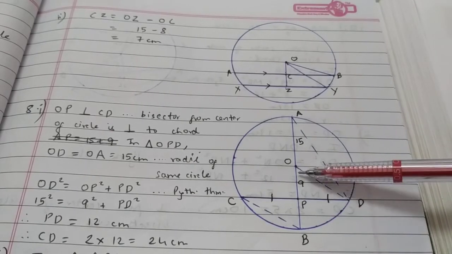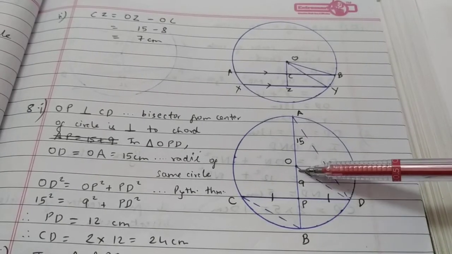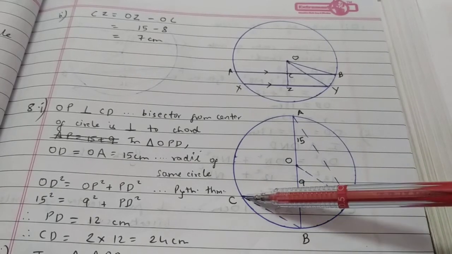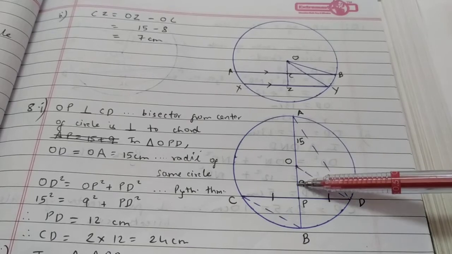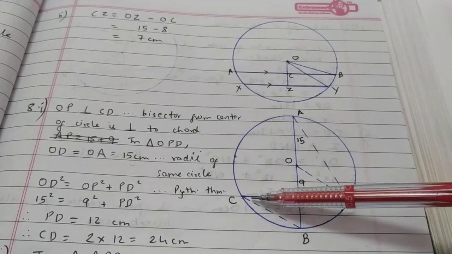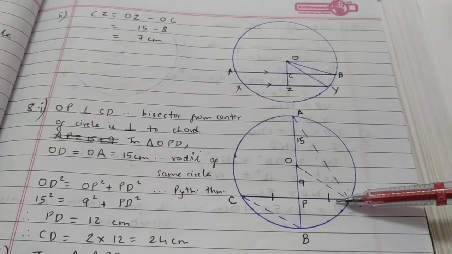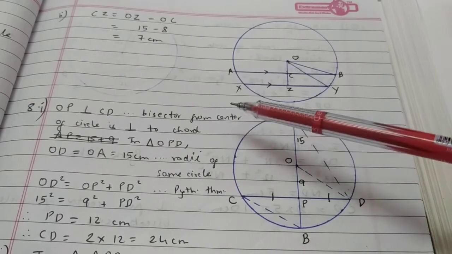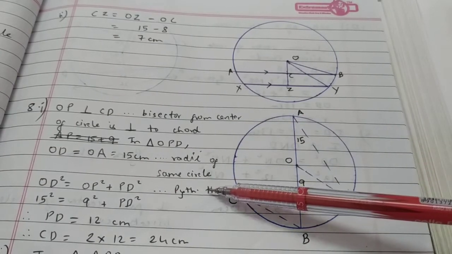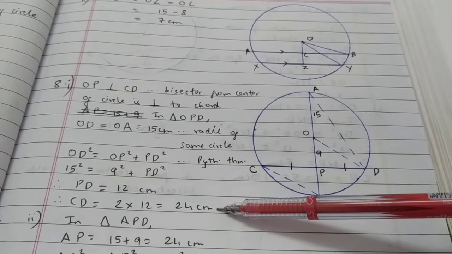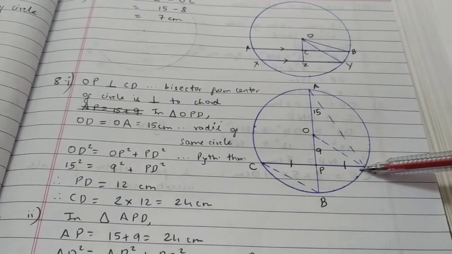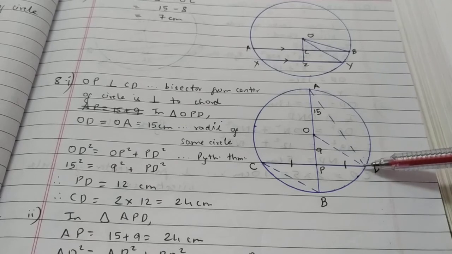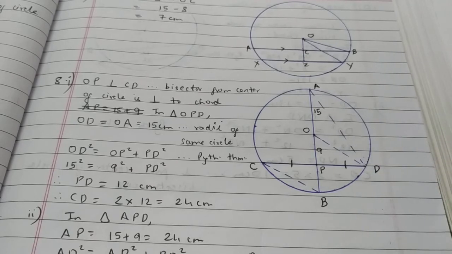Here it was not given that this is perpendicular, it was only given that this is bisecting the chord, and we know if there is a bisector from center of the circle, it is always perpendicular to the chord. It's important to mention this because only then can we use Pythagoras theorem. And that's how I got PD as 12, and so CD will be double of that, which is 24 centimeters. Now in Roman number 2, I have to find AD.